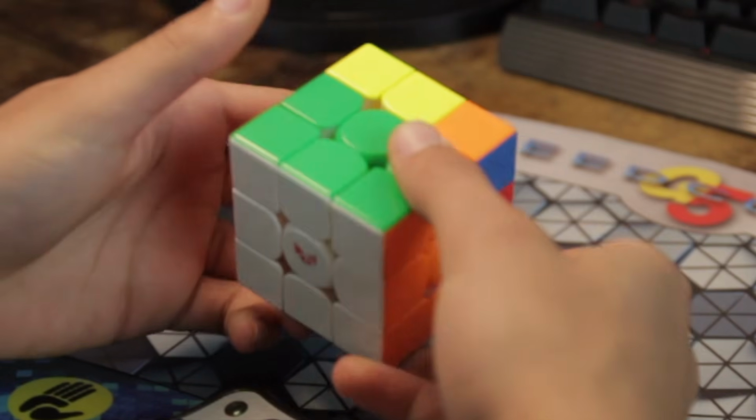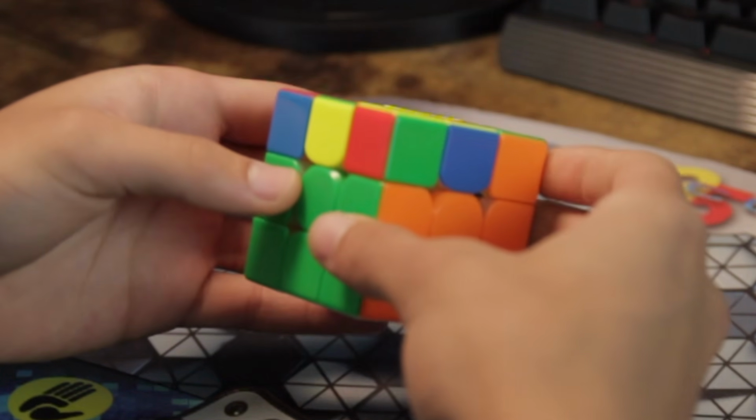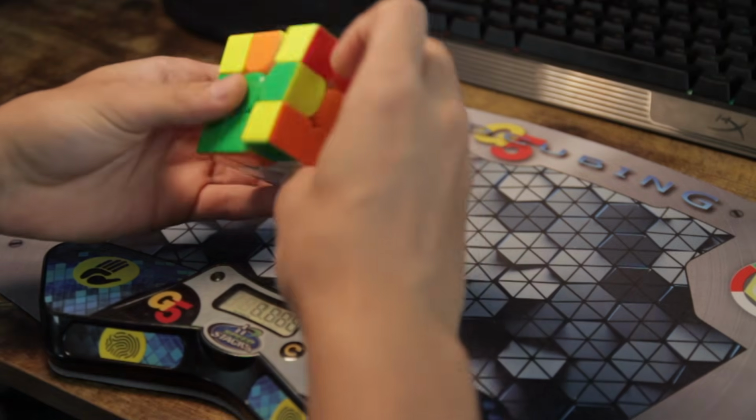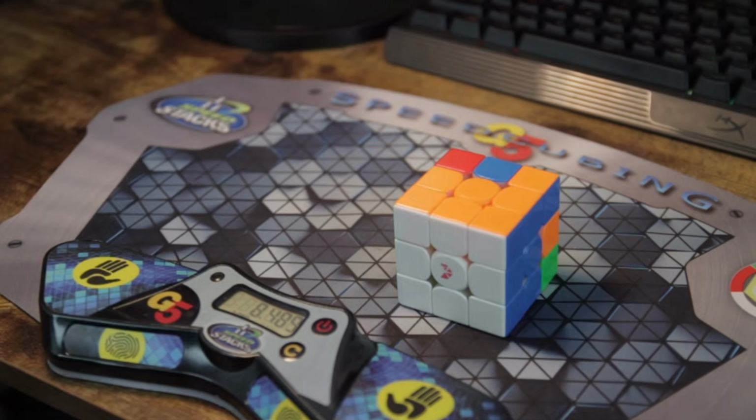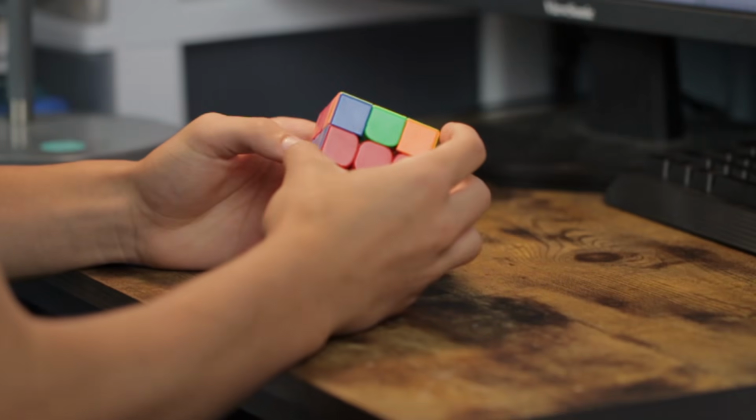Finally, my time has come. I will now use the algorithm and solve the cube in one swift motion. And then you decide not to do it and revert back to the slower way of solving the case that you've been doing for the past 5 years. Disappointing, I know. But we've all been there.